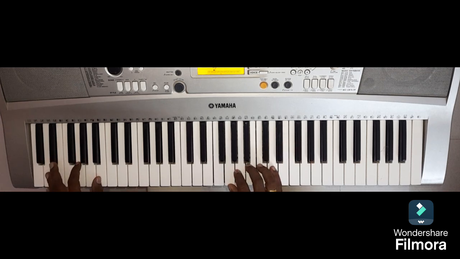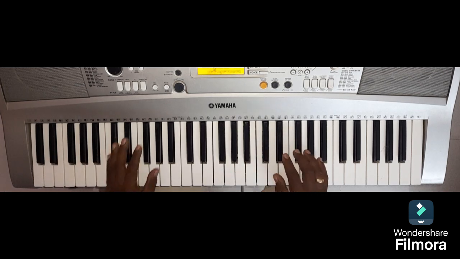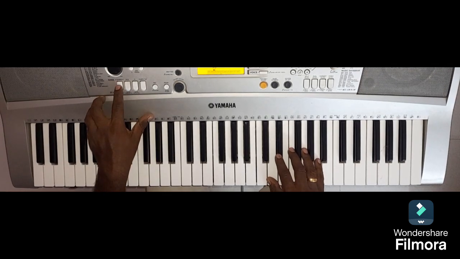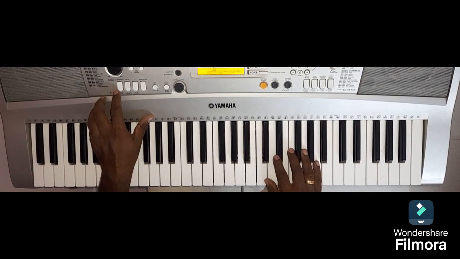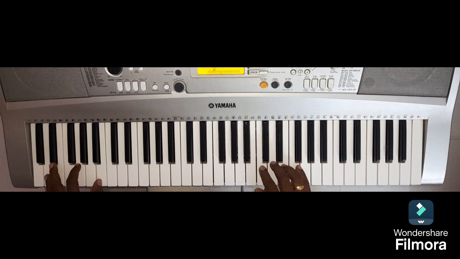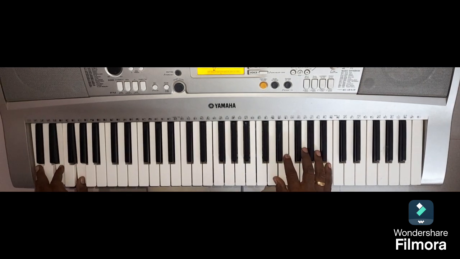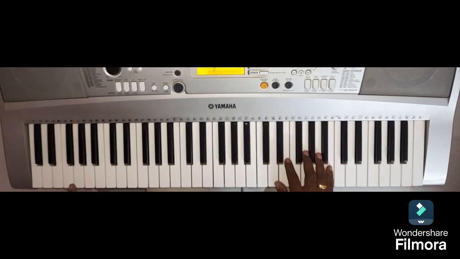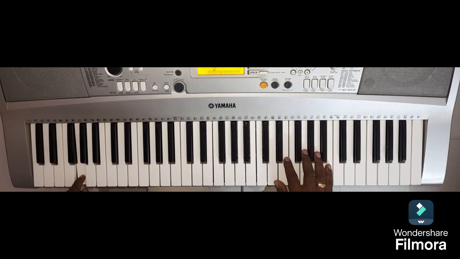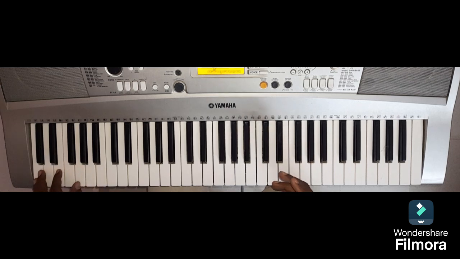First of all, in keyboard there is a button called accompany section. You please keep that switch on so that you'll be hearing similar to this kind of sound. When you press even one key, you are able to hear a set of tunes. Okay.